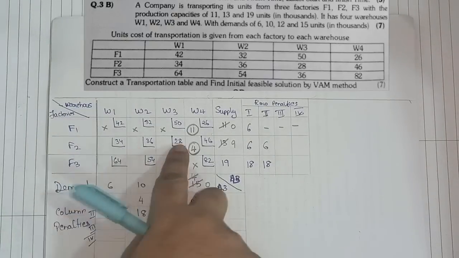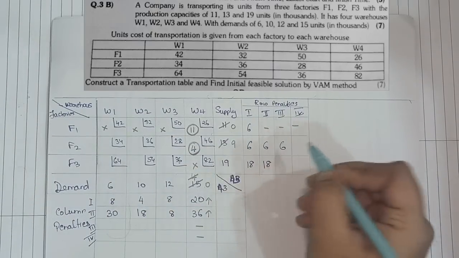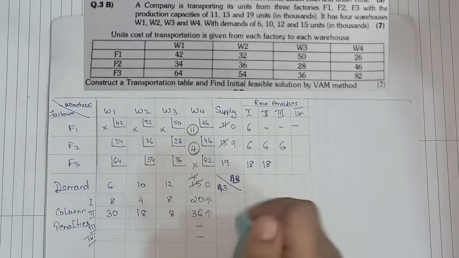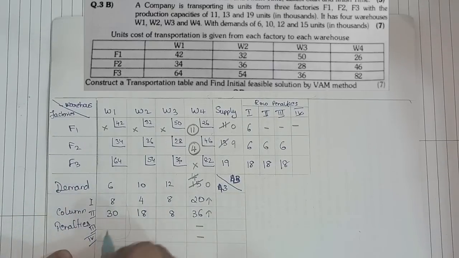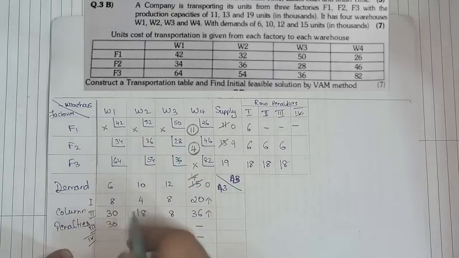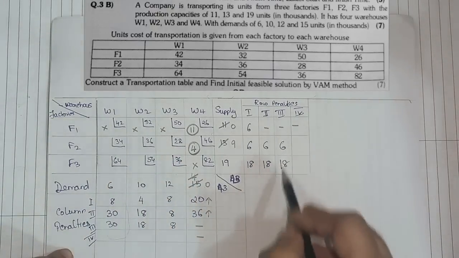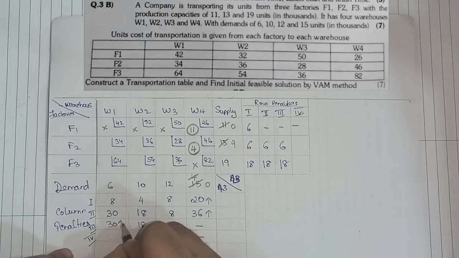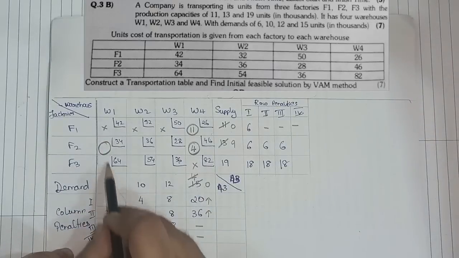Now again, from here the two lowest values, 28 and 34, again 6. Lowest values 54 and 36, which is 18. Column wise, again we have 30. From here we have 18 and 8. Now what is the highest value? 30 is the highest, so we'll go here now in this column. The lowest is 34, we will allocate.